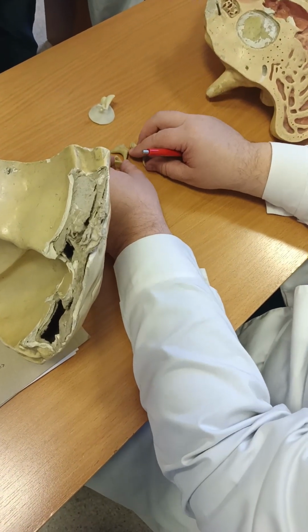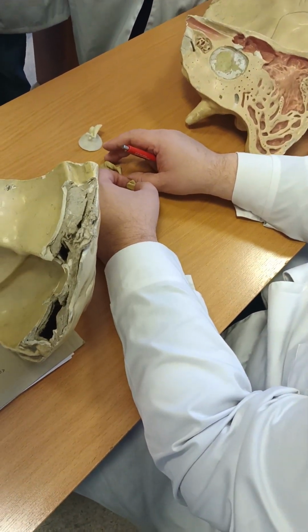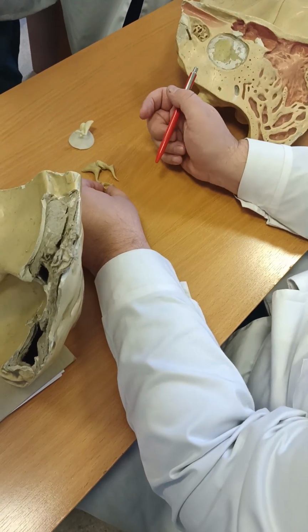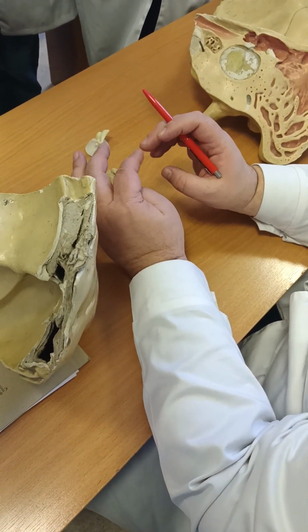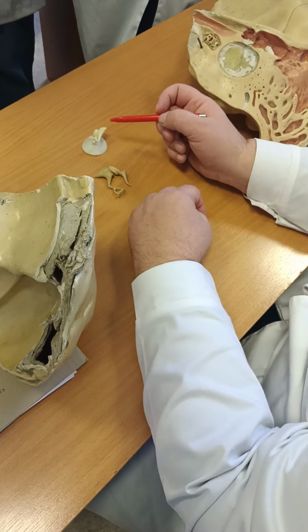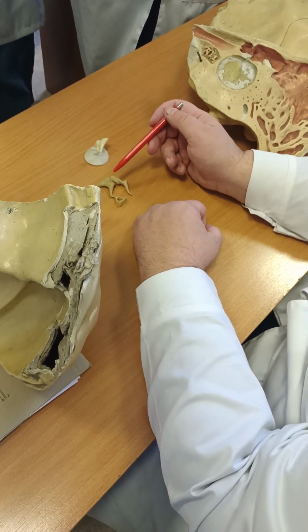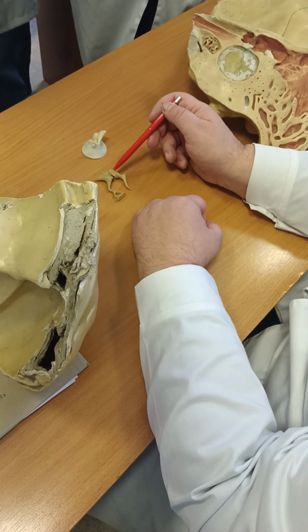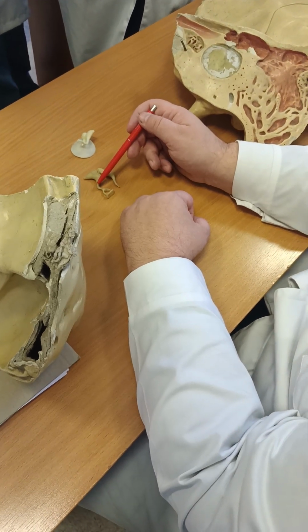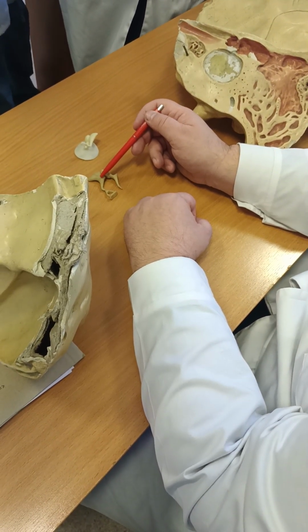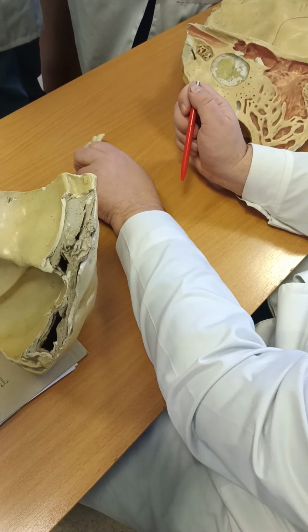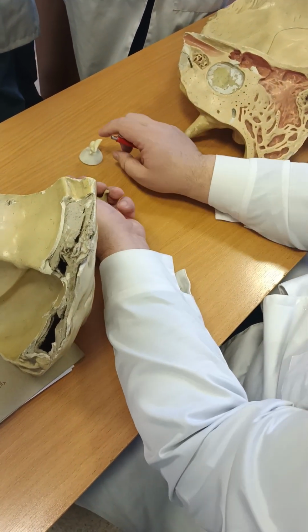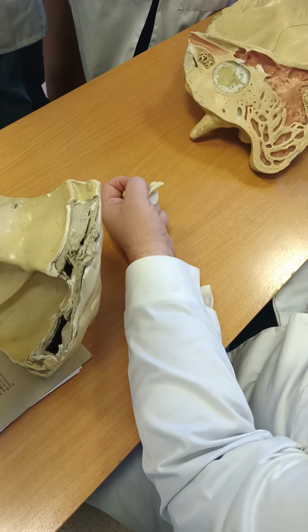And now, these three bones make two joints. They are true joints with articular surfaces, articular capsule, and articular cavity. First joint, articulatio incudomallearis, and second, articulatio incudostapedia. That is middle ear. And now inner ear.